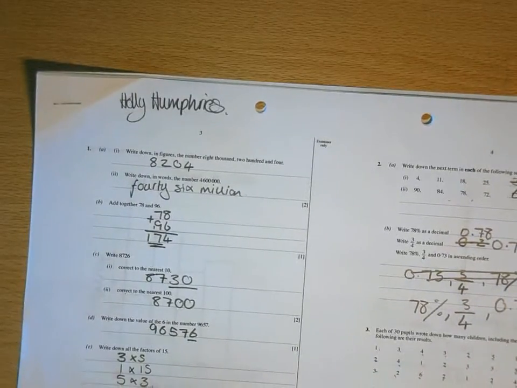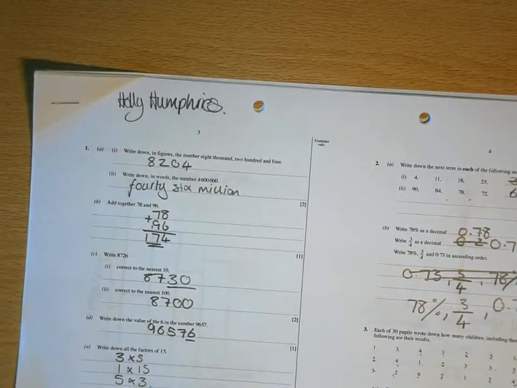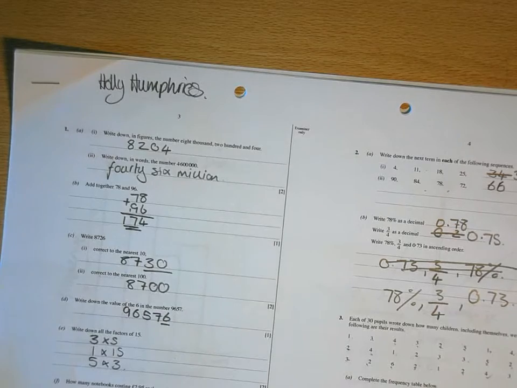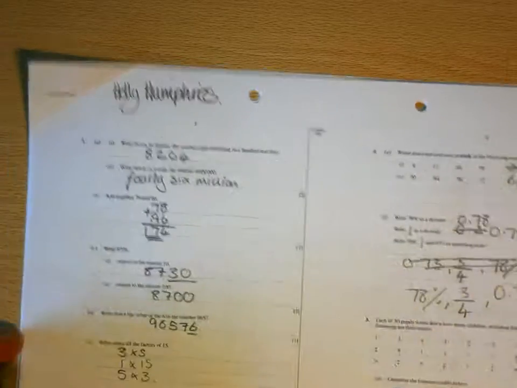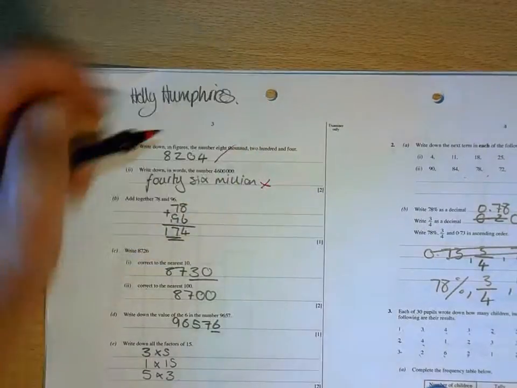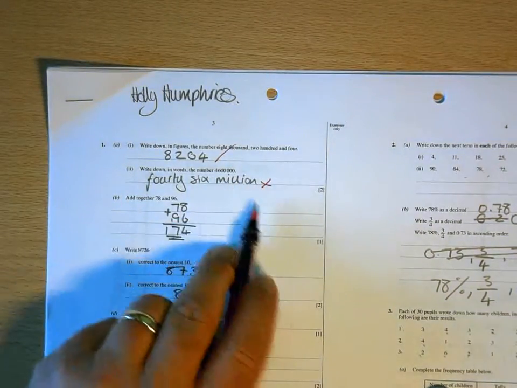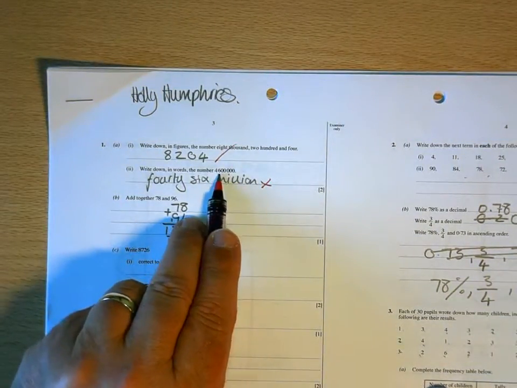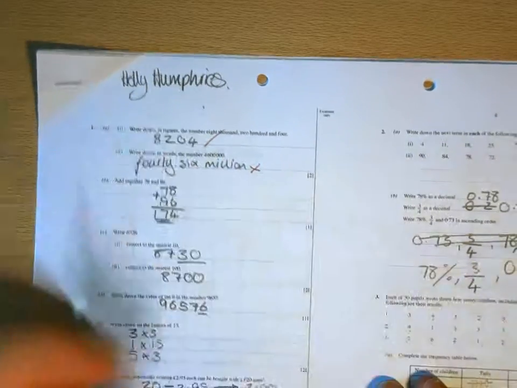Okay, Holly, so the last test paper you sat for me, you got 52. So let's see if we can better 52. No, it's not 46 million, it's 4,600,000.